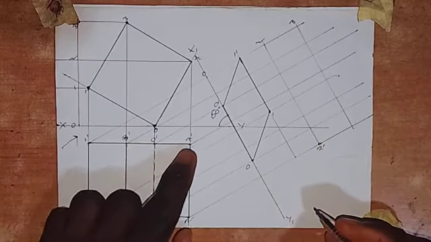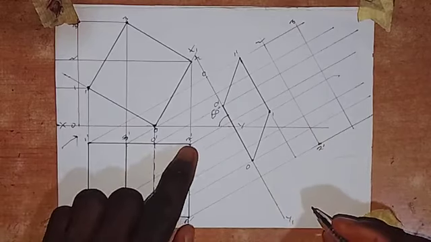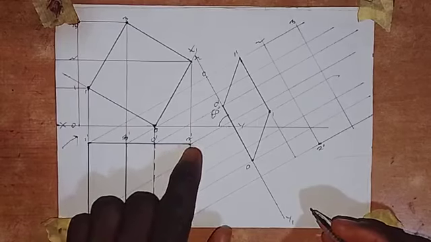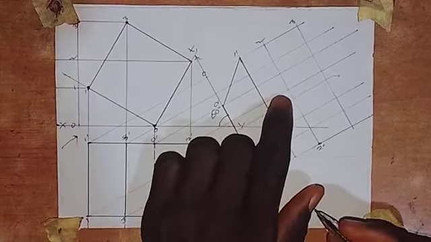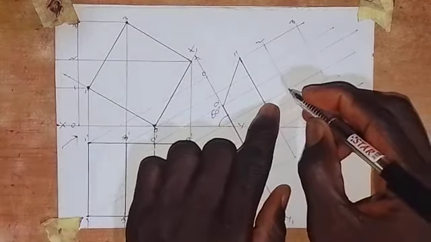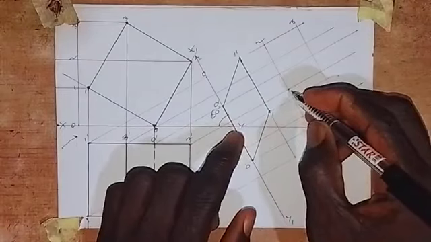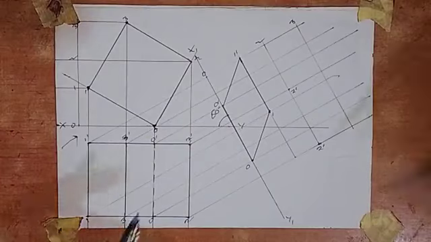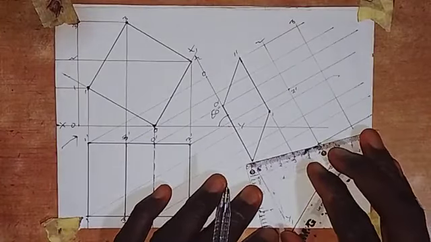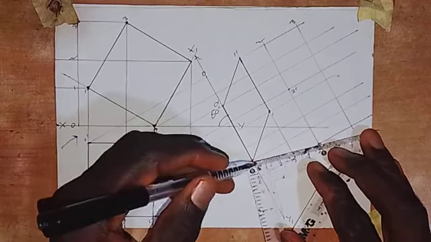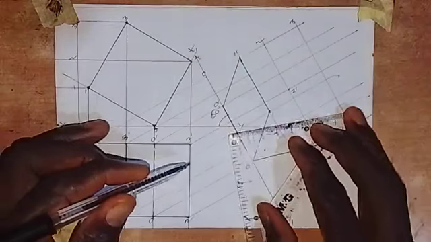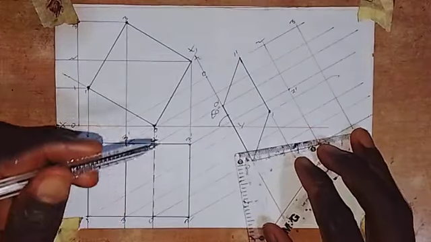And 0 again is connected to this 2 here. So let's locate that 2. You follow this 2, that is 2 prime. 0 prime is connected with 2 prime. Go up like this. Here we have 2 prime. So we are going to connect this together. You join these points together, 0 and 2, and 0 prime and 2 prime.